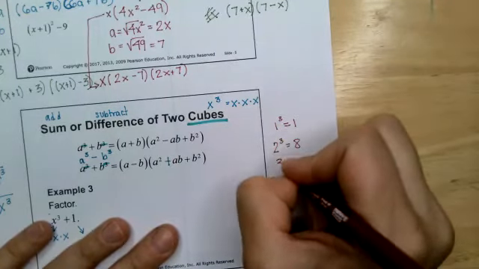So you can go back and check your answer. But what they're looking for is the factored form. So they're just looking for that.